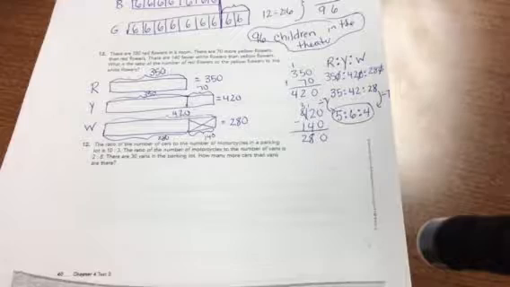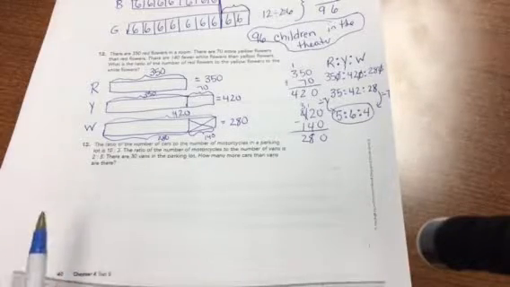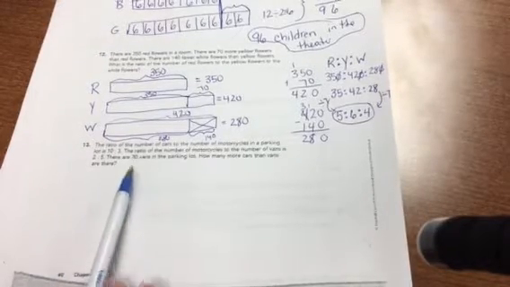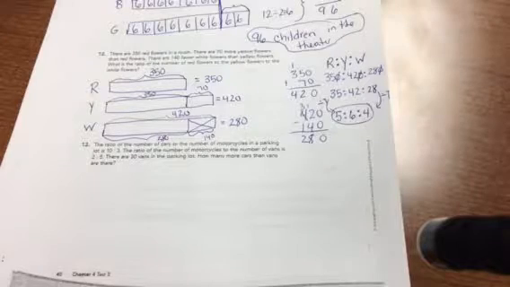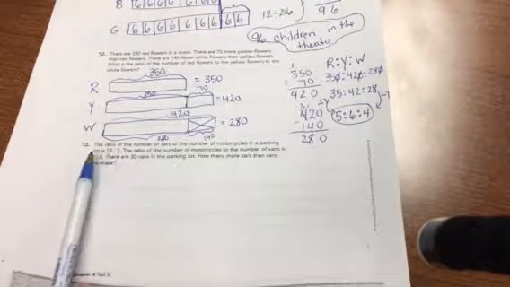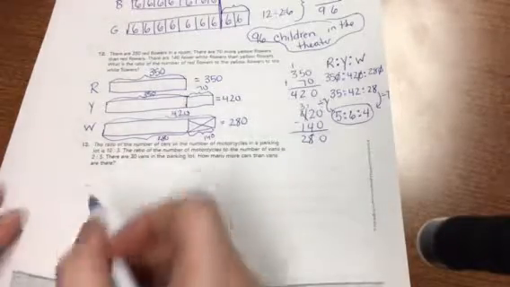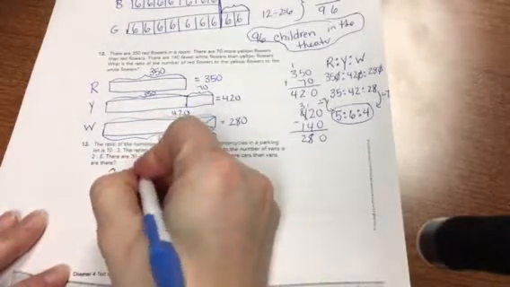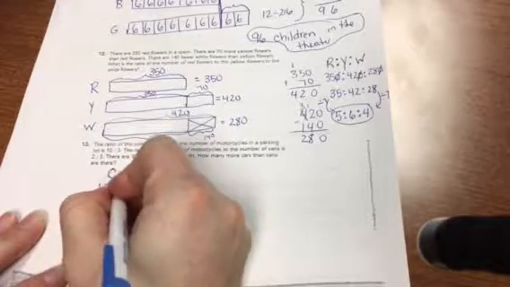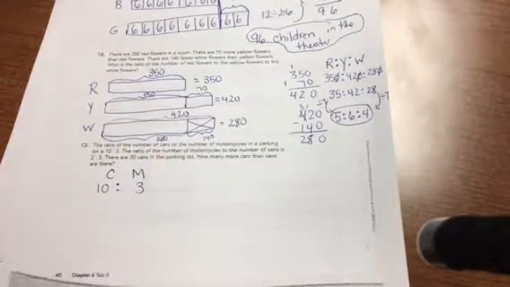So because there's 2 ratios, but there's not really a change, that they do give us another number, which is necessary, we're going to use 4.3b. And what that means is I need to get whatever's the same, and we'll talk about this in just a minute, to look the same. So what they gave us was cars to motorcycles is 10 to 3.